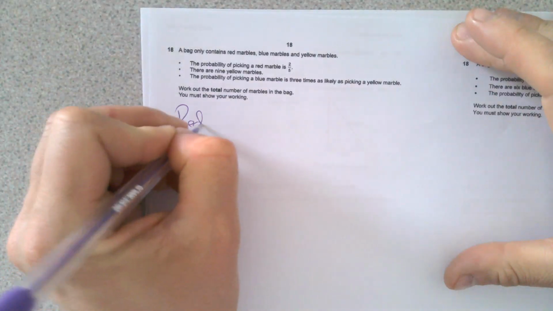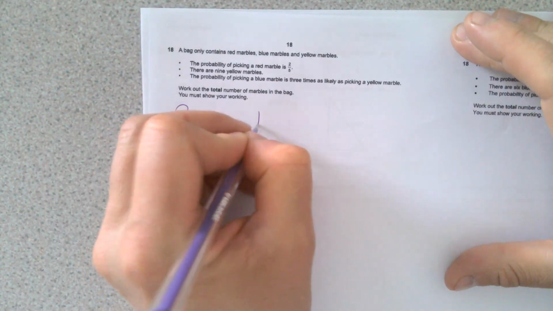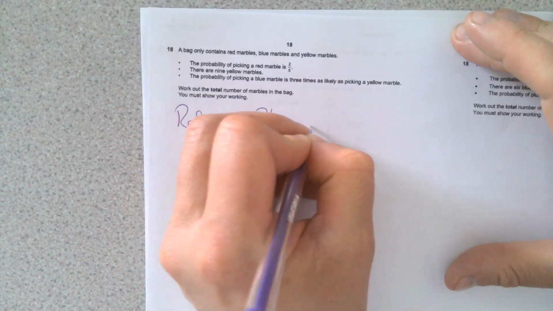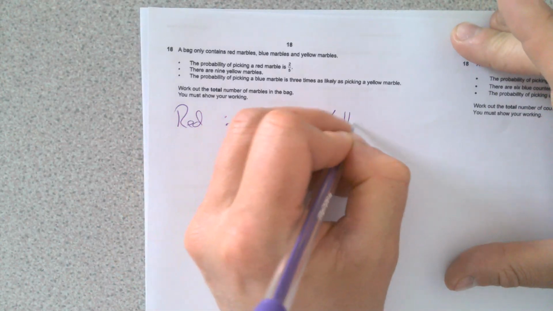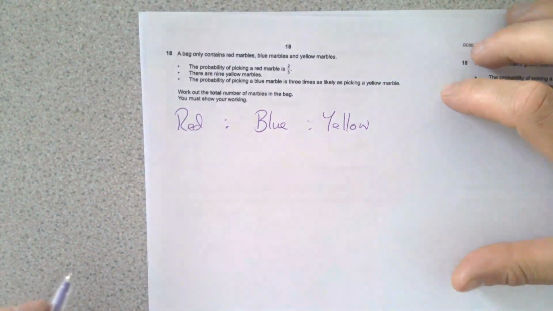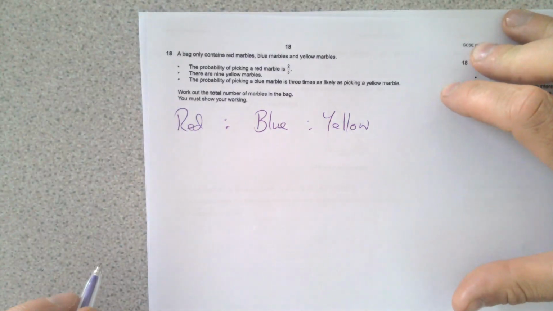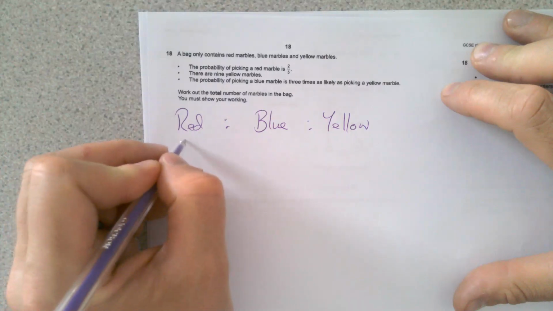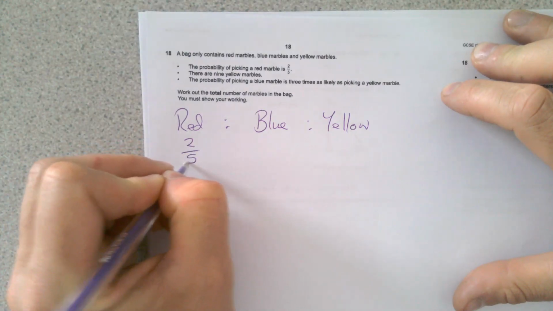Right, looks like a bit more probability with some fractions. A bag only contains red marbles, blue marbles and yellow marbles. So I'm going to do this straight away because I love a bit of ratio. Right, the probability of picking a red marble is 2 fifths.